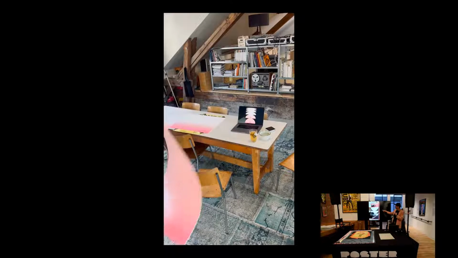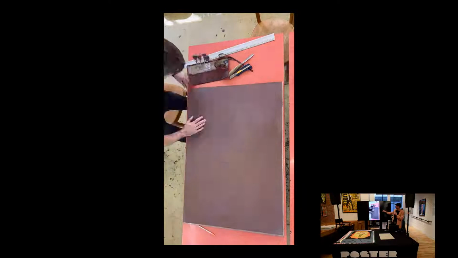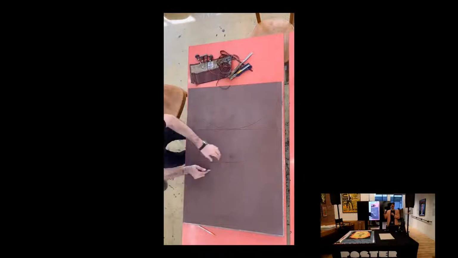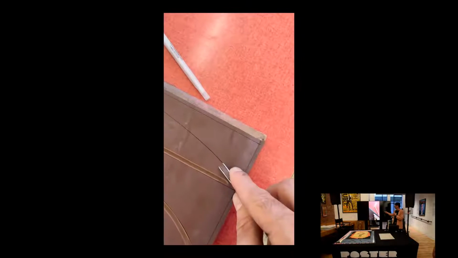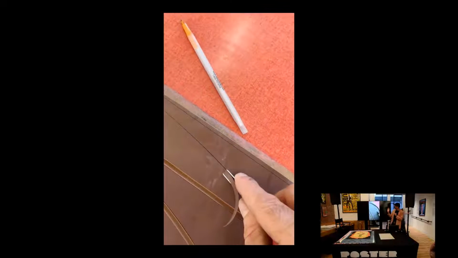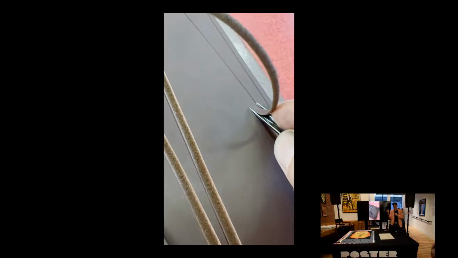Then I cut the lino. I want this to be hand cut. I could easily cut this with a laser cutter. I have a laser cutter at the studio, no problem. But I like the perfect geometry that is actually a little bit off once you see it because it's hand cut.